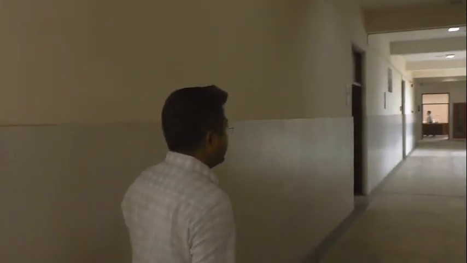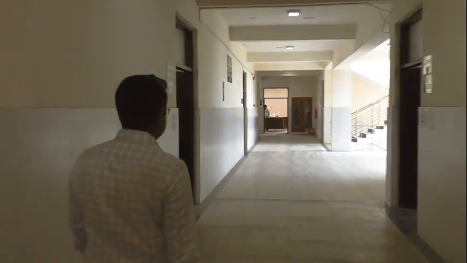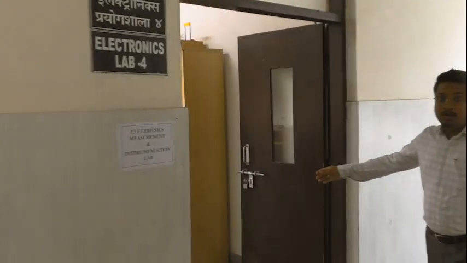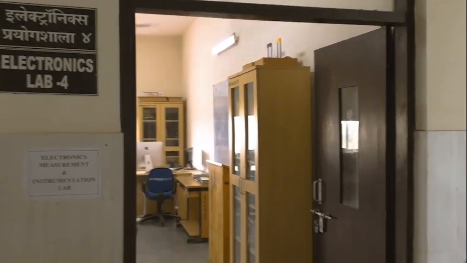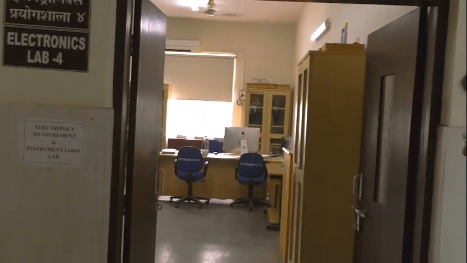Now this side we have labs. This is one electronics lab, which is electronic measurement and instrumentation lab.